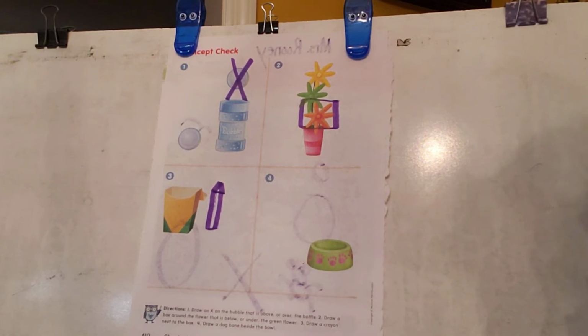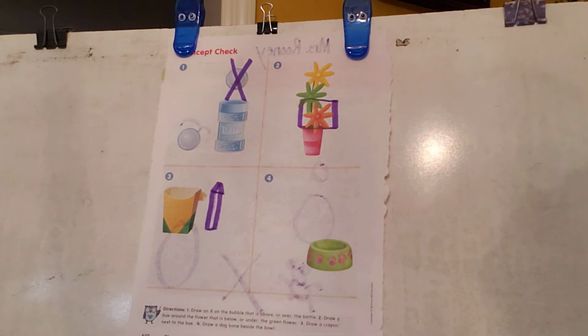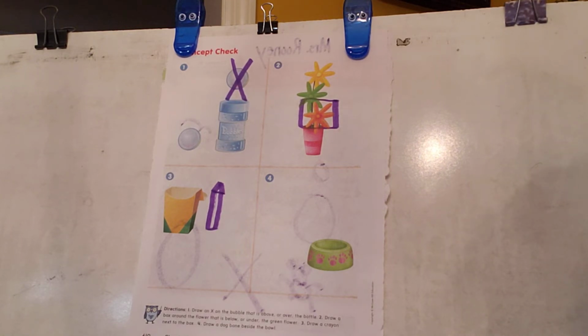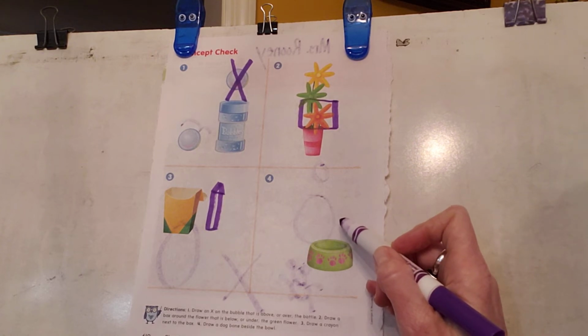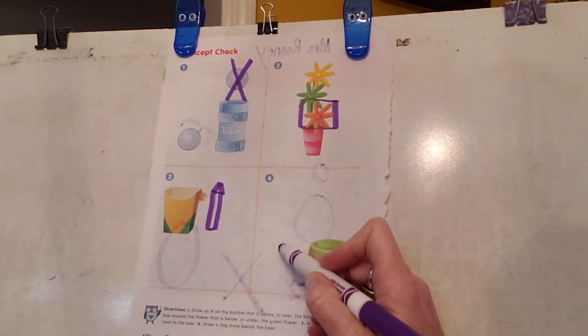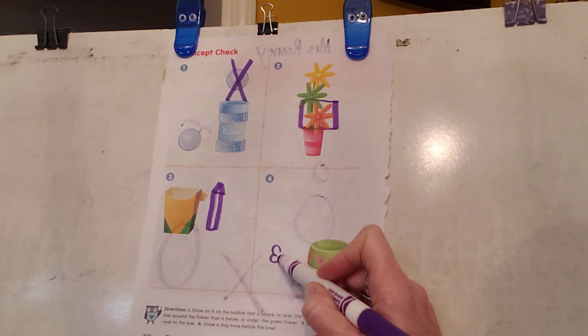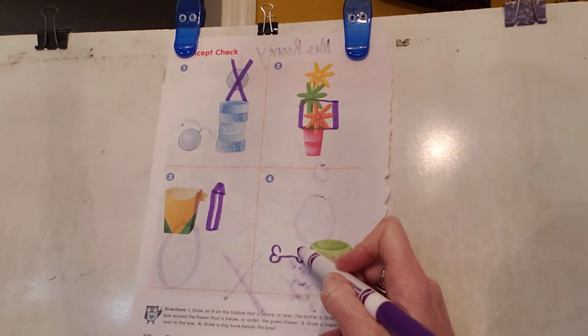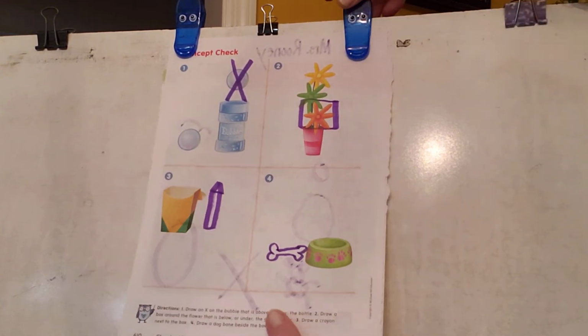Number 4 in the blue circle. Let's look at the dog bowl. I want to put a dog bone beside the bowl. Beside the bowl. Okay, so let's take a look. If this is the dog bowl, where would I put that bone so it was beside the dog bowl? Would I put it up here? No, that would be over. Would I put it here? No, that would be under. Beside or next to would be right here. Very good. All right.